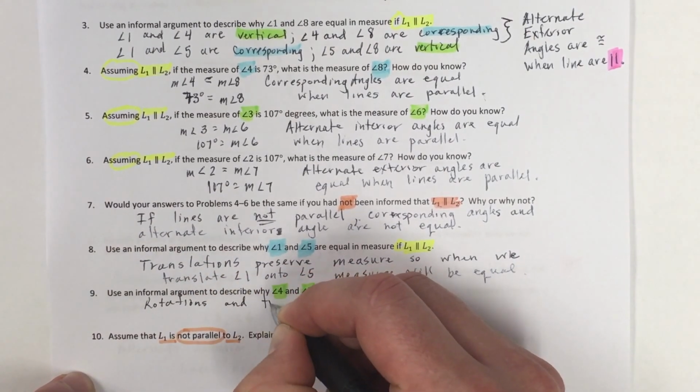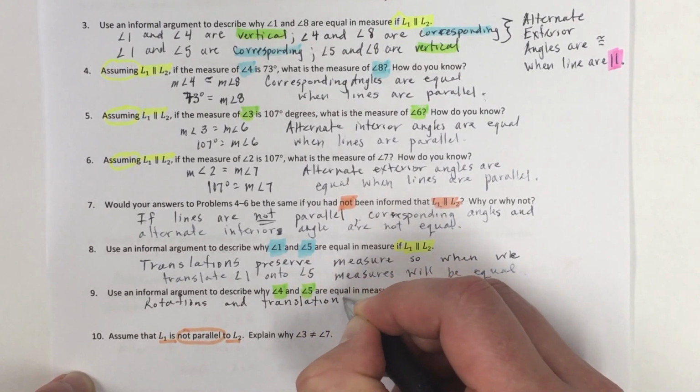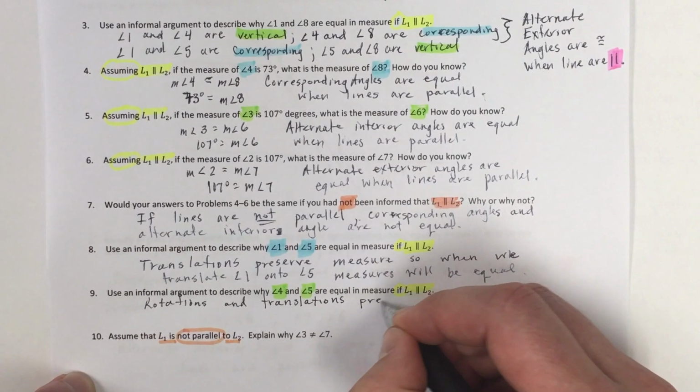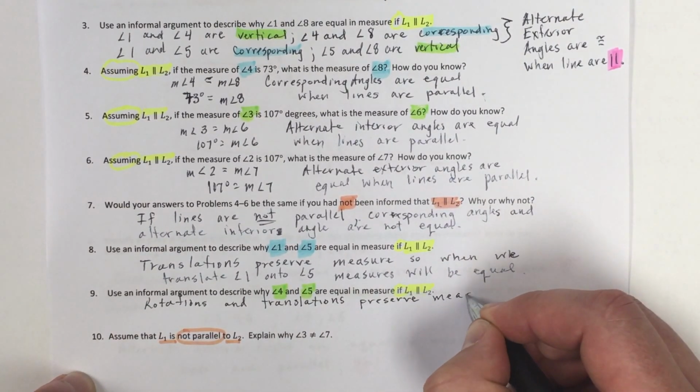and translations. Rotations and translations preserve measure.